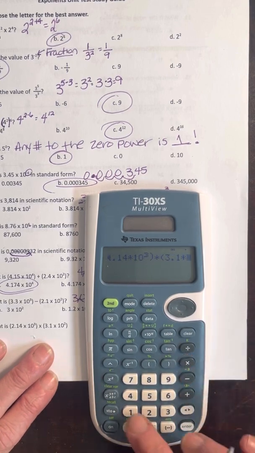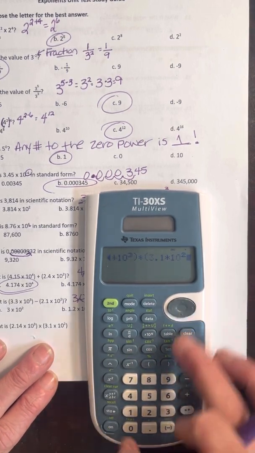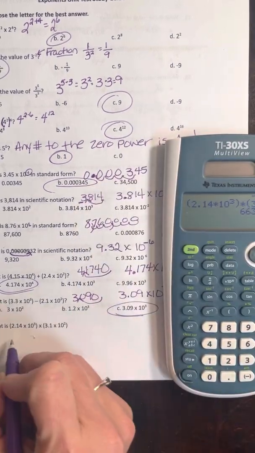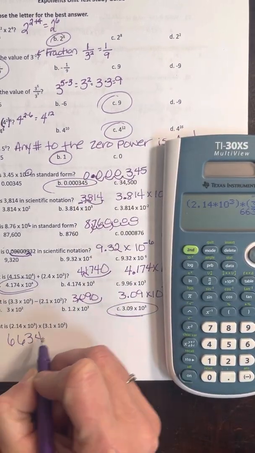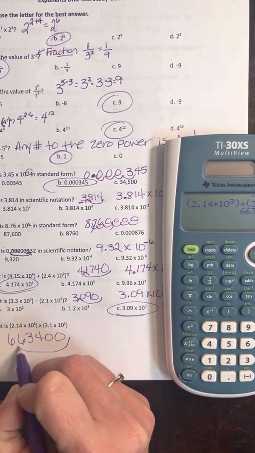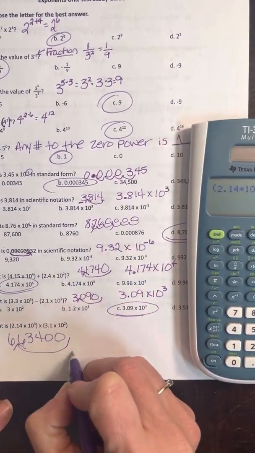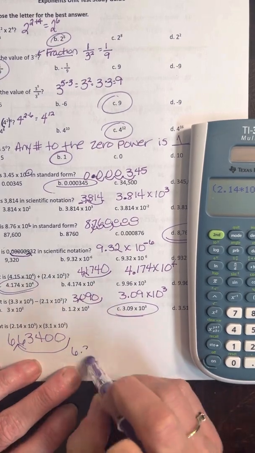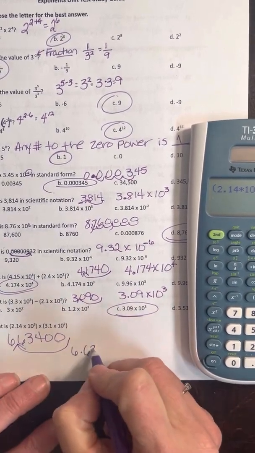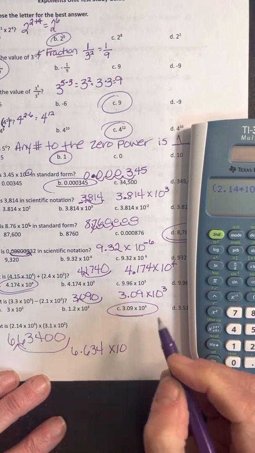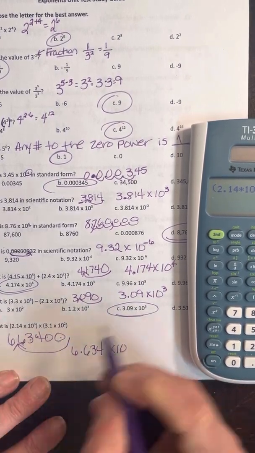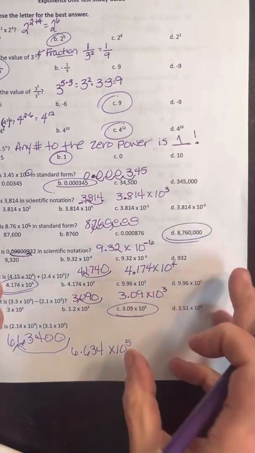3.1 times 10 to the 2nd. Gotta make that scientific notation. We move that decimal right there. We get 6.634 times 10 to the 1, 2, 3, 4, 5 times 10 to the 4th. I guess the multiple choice answers are over here. And it's A. That's why that one is A.